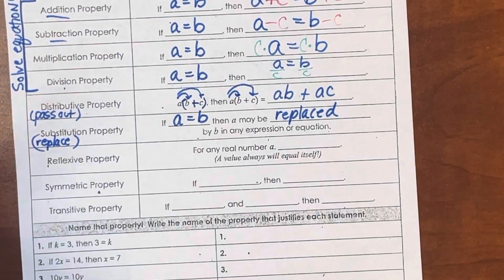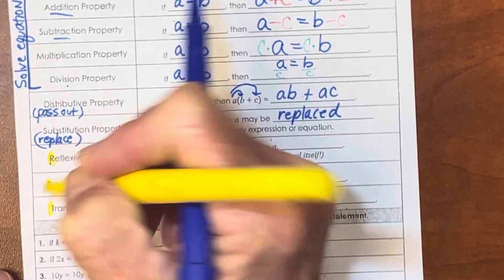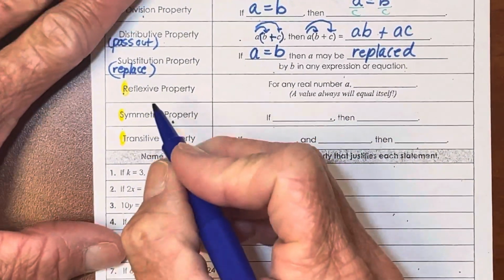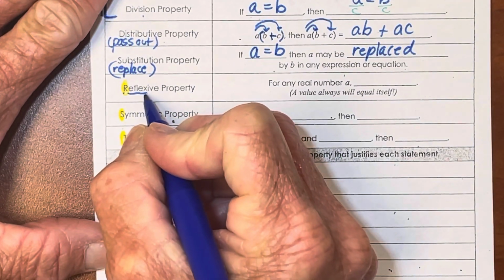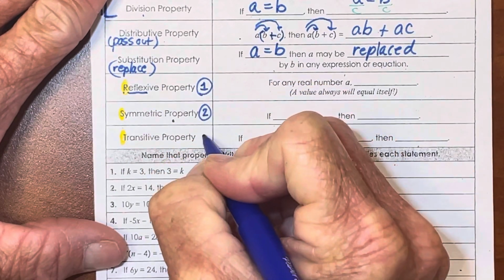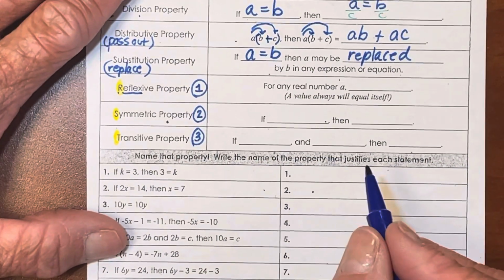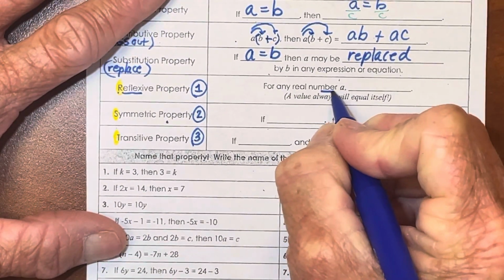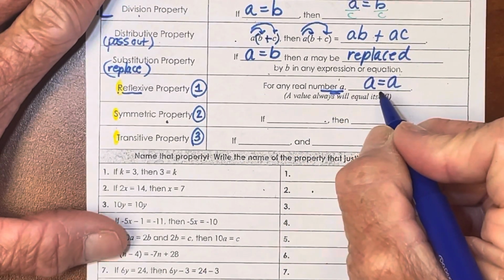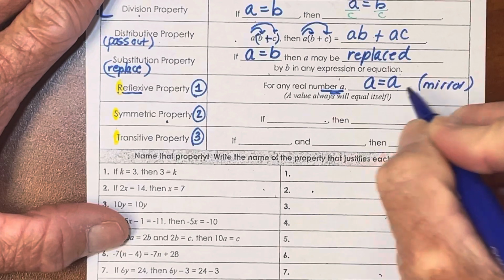And then these remaining three properties are alphabetical, and they're kind of old school algebra properties. We don't talk about them in algebra much anymore, but notice it's R, S, T. Reflexive kind of sounds like your reflection in a mirror. This is going to have one equation. S will have two equations. The transitive property is going to have three equations. RST, 1, 2, 3. That's one way to remember it. But if you have any real number A, A is equal to A. Anything is equal to itself. It's like looking in a mirror. What you see back is your own reflection.